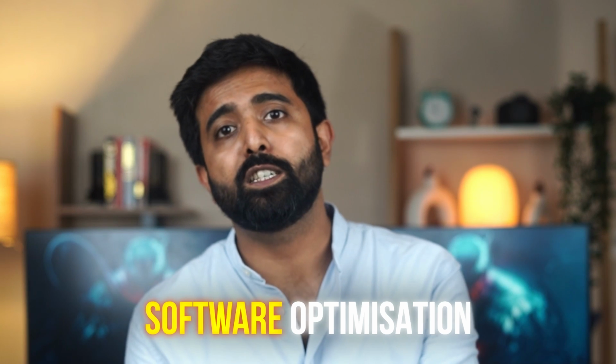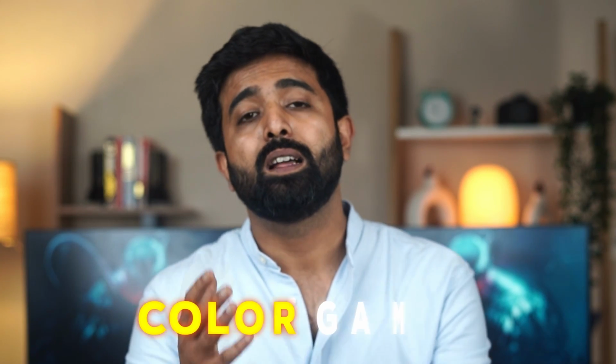So look for reviews and make sure your monitor is true 10-bit. But that still isn't enough. Regardless of 8 or 10-bit, different types of software optimizations on these pixels can get you different results. This software optimization is the next important specification and it's called color gamut.